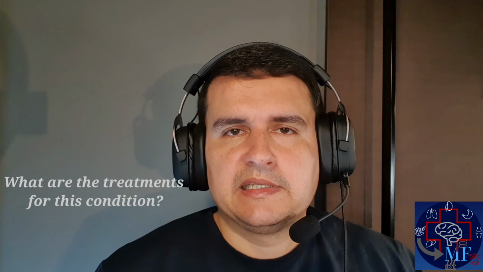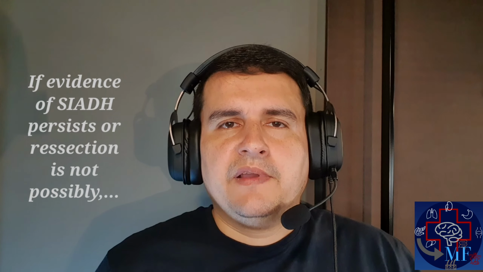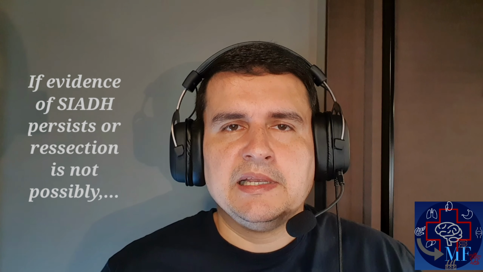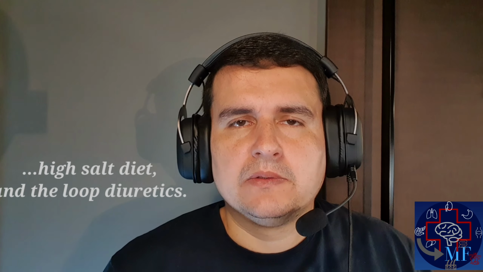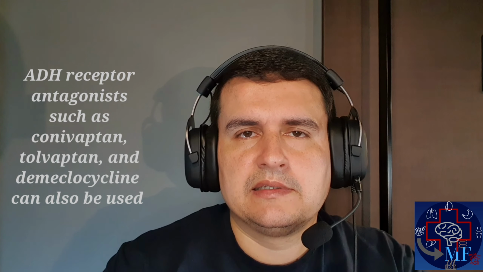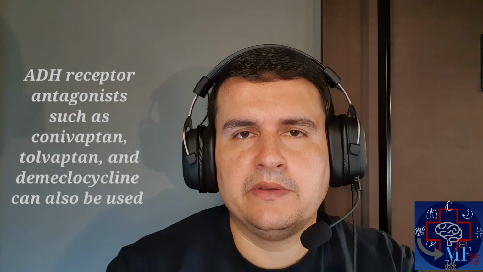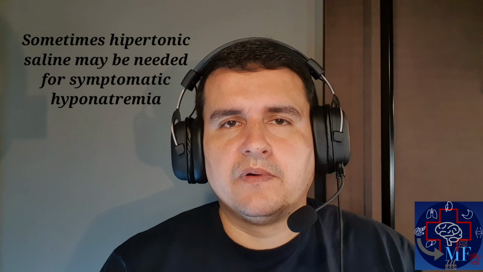What are the treatments for this condition? Treatment consists of tumor resection. If evidence of SIADH persists or resection is not possible, treatment involves restriction of free water intake, high salt diet and loop diuretics. ADH receptor antagonists such as conivaptan, tolvaptan, and demeclocycline can also be used. Sometimes hypertonic saline may be needed for symptomatic hyponatremia.